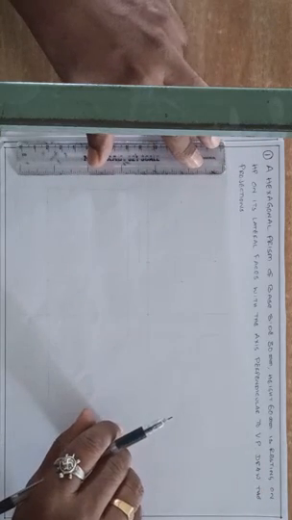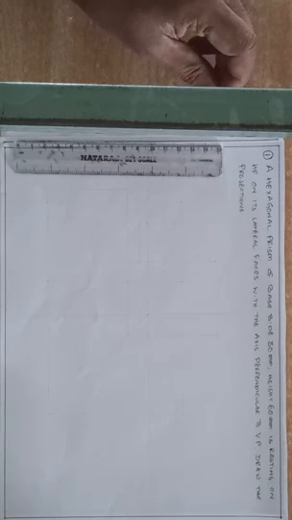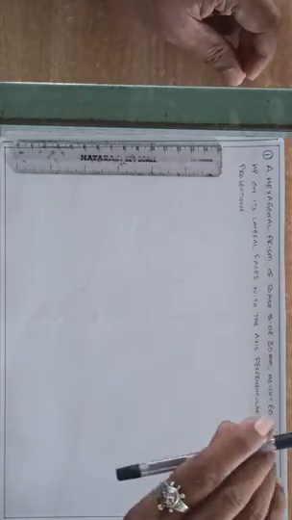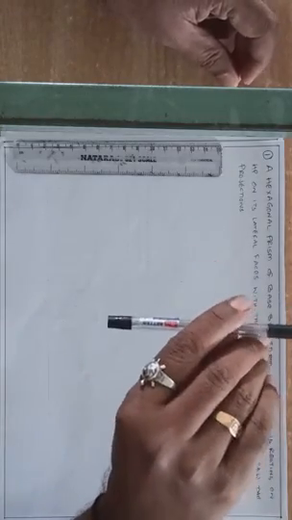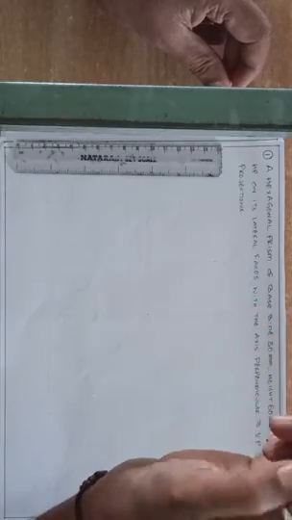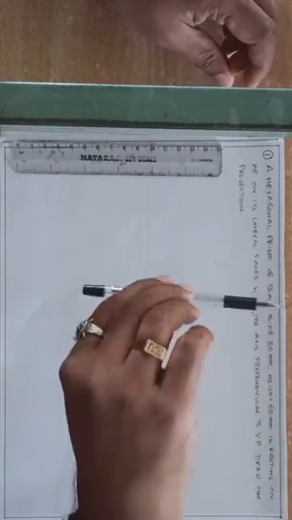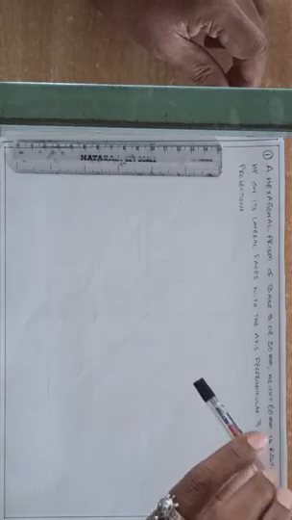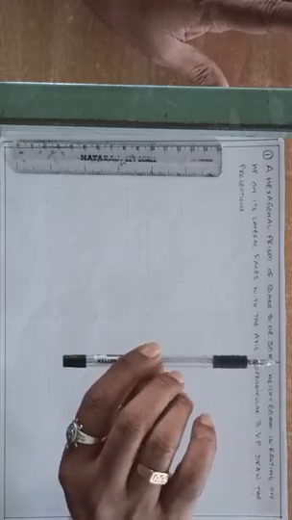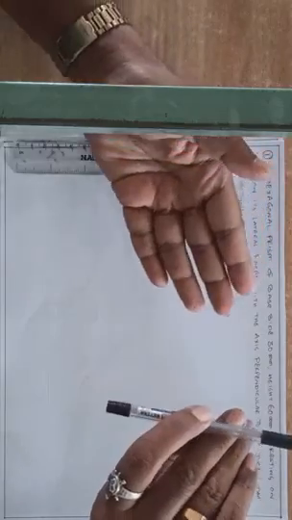A hexagonal prism of base side 30 mm and height 60 mm is resting on HP on its lateral faces with the axis perpendicular to VP. Draw the projections. So just imagine the hexagonal prism resting with its lateral faces on HP such that its axis is perpendicular to VP.